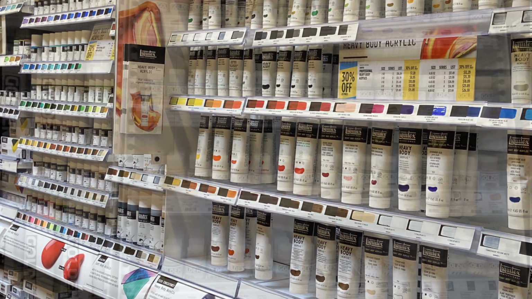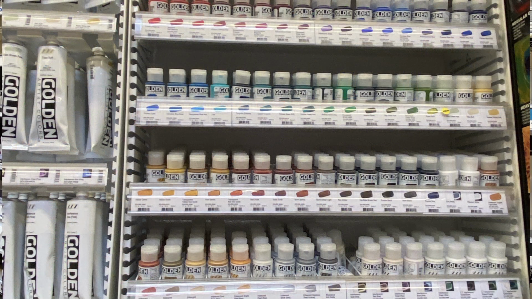The last time I went to Dick Blick, the art supply store, there were 2 aisles of acrylic products, 2 dozen brands, and another dozen types of acrylic to choose from. Types like heavy body, soft body, open, fluid, ink. It's easy to see why choosing the right acrylic paint is so confusing.